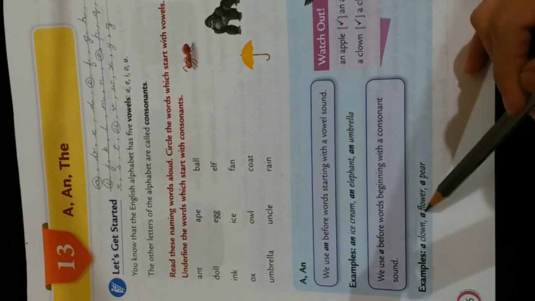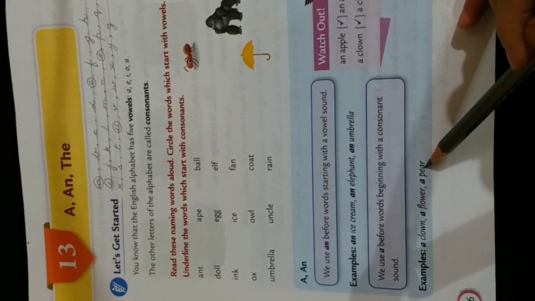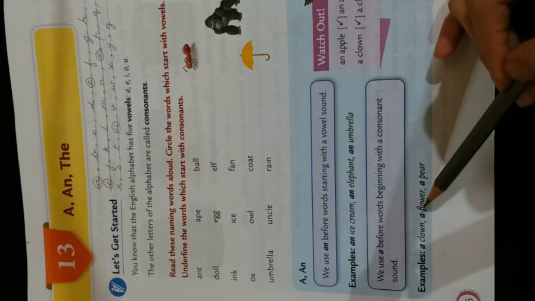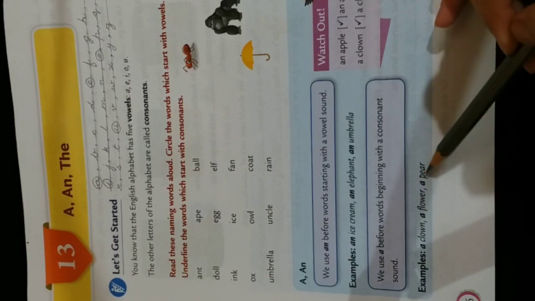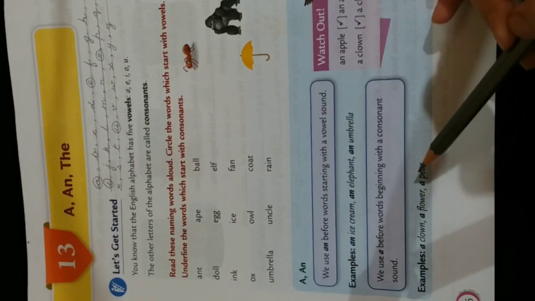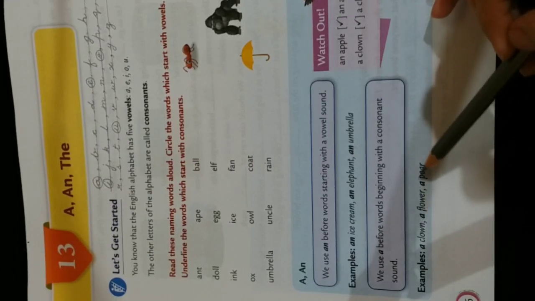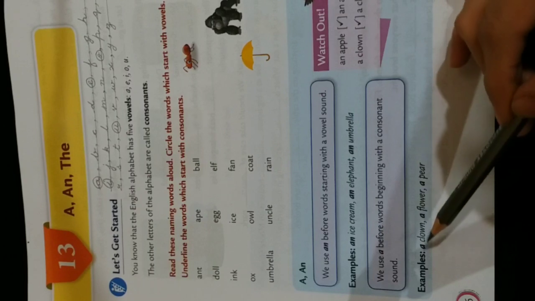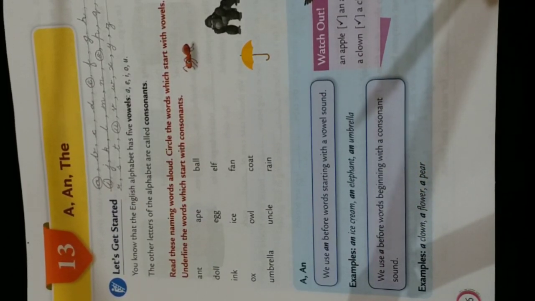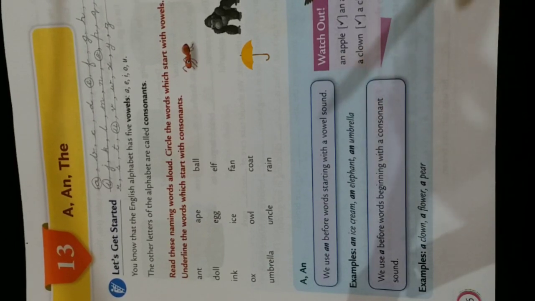For example, a clown, a flower, a pear. Understood? So you can see over here, clown starts with C, flower starts with F, pear starts with P. All these are consonants. All these words are starting with a consonant sound. That's why we have used a before them.